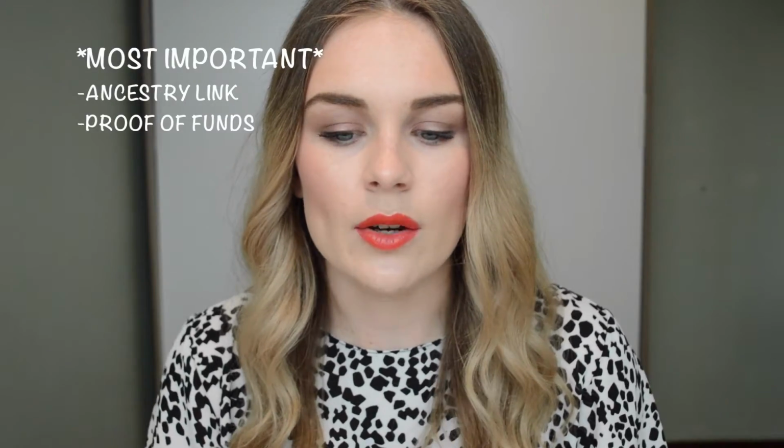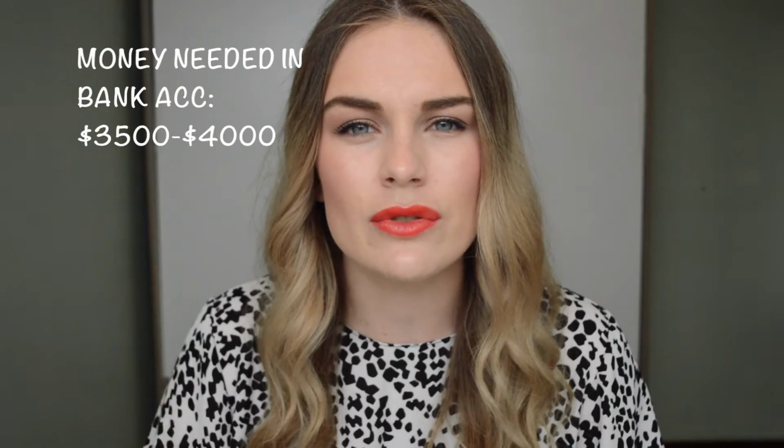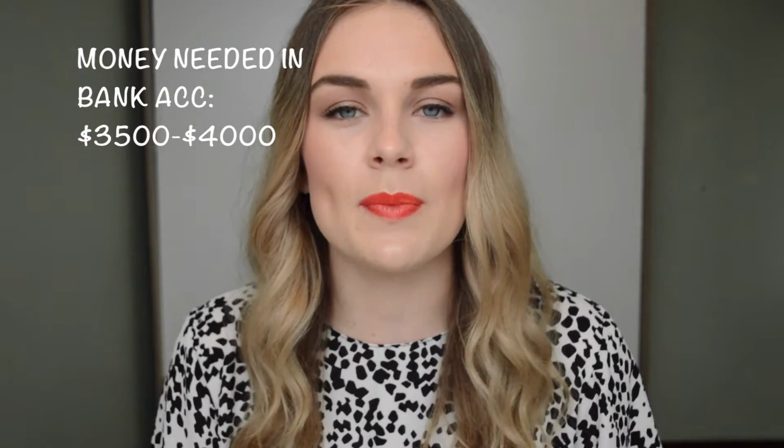From looking at the website, the most important things in my experience that you'll need to prove with these documents will be your Ancestry link, and also to show you have enough money saved. I don't think the UK Ancestry page actually mentions how much money you need to have saved, but I'm pretty sure the Tier 2 or Tier 5 visa, whichever one is the 2-year working visa, requires roughly 1,600 pounds, which is roughly 3,500 to 4,000 Australian dollars. So I just based it off that.